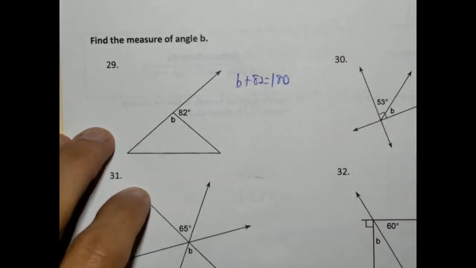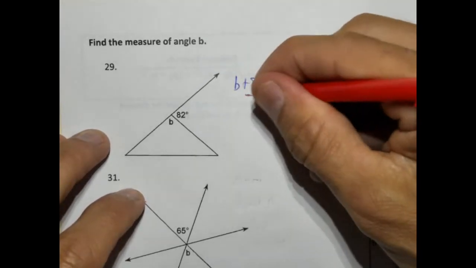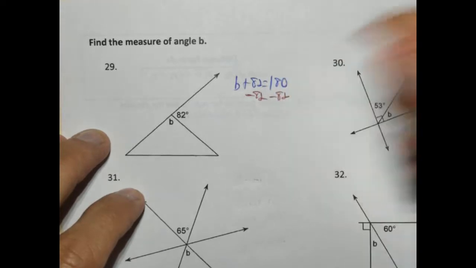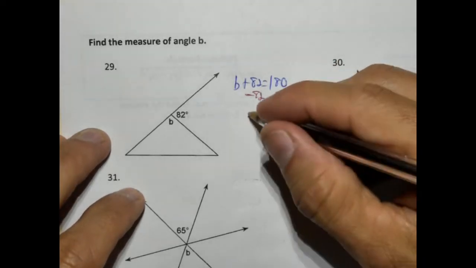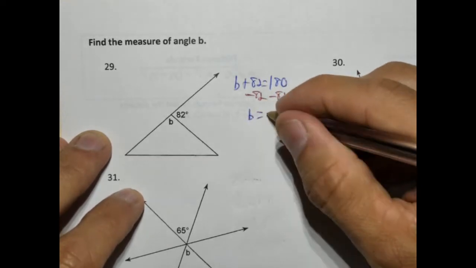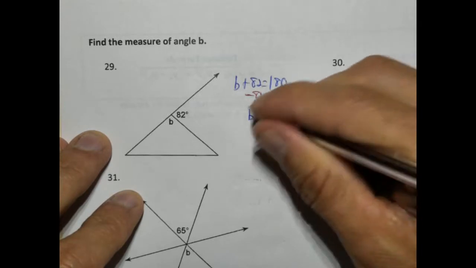Actually, I don't know. We're going to be cutting this close. So we're going to subtract 82 from both sides. I might actually make this at the bathroom duty if I'm feeling it. Let's see what happens. There's probably too much noise. 98 degrees, there we go.